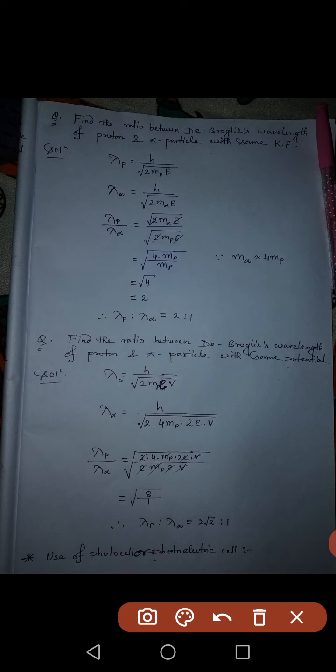This photocell is used for different purposes. One is in street lights. When it is dark, the street light starts glowing by itself. How and why? No one is there to switch on a street light. It starts by itself because photocells are used there.